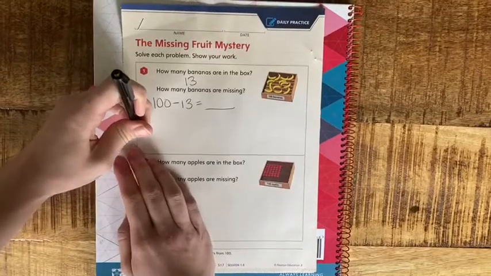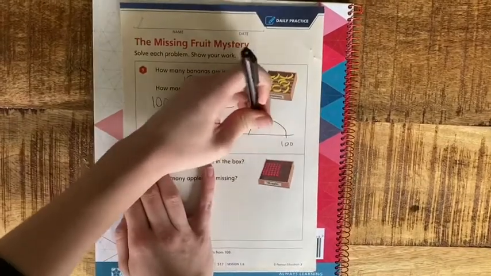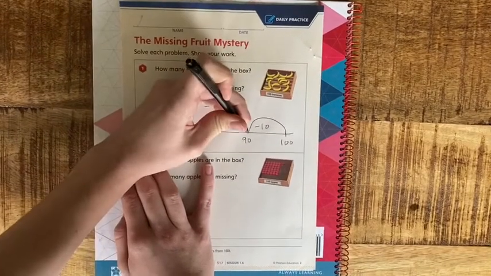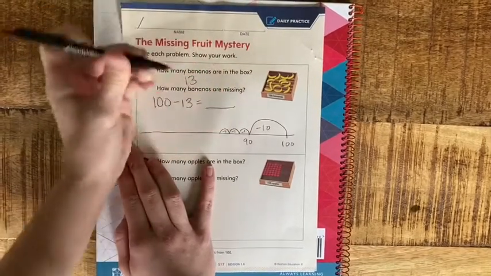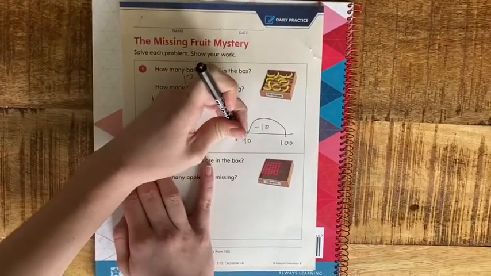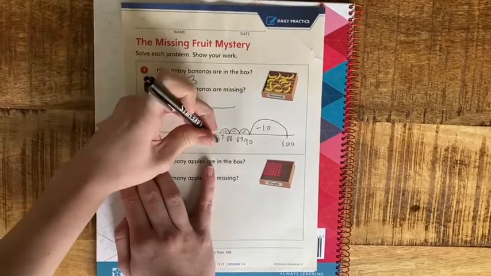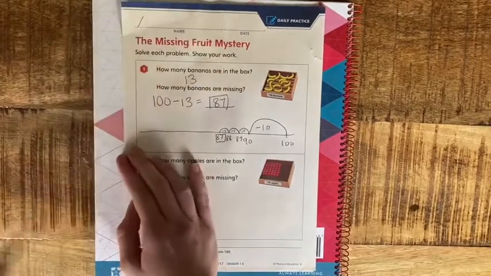I'm going to do a number line. Take away 10, and that gets us to 90, minus 1, 2, 3. Minus 1, minus 1, minus 1. 89, 88, 87. So we're missing 87 bananas. That's a lot of bananas to be missing.